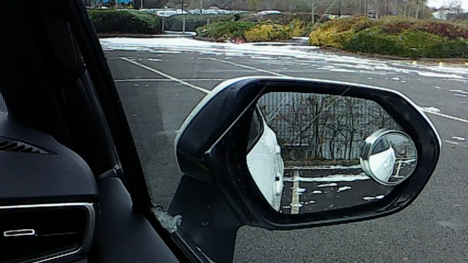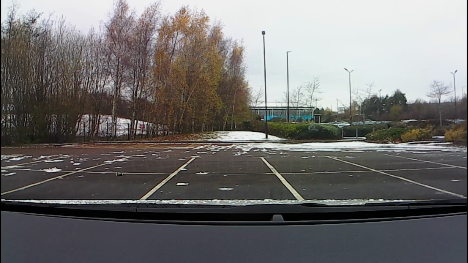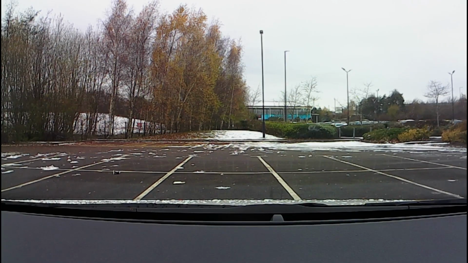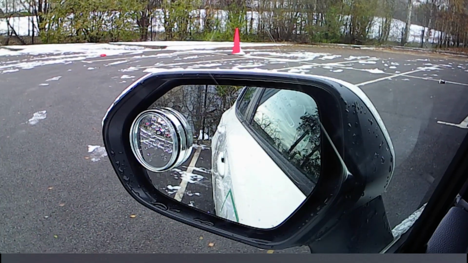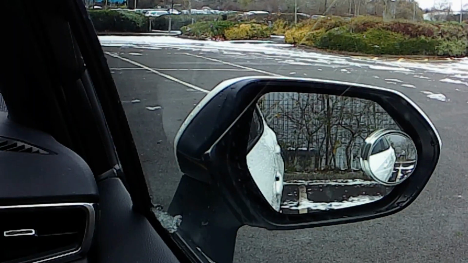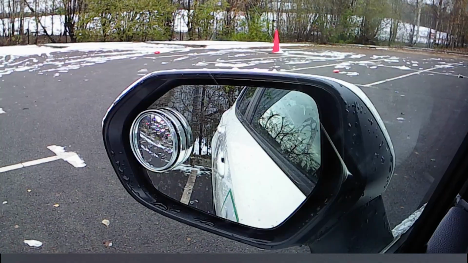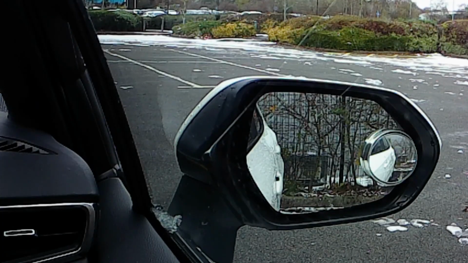I can see from the front window that I am now perpendicular to the parking bay, so I now need to make sure that I go in a straight line by unwinding the steering. And that's how we do reverse bay parking in the real world.